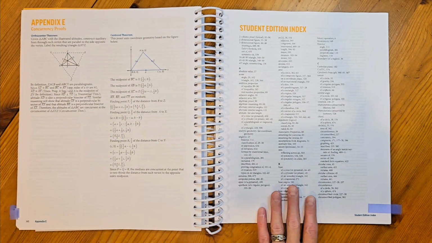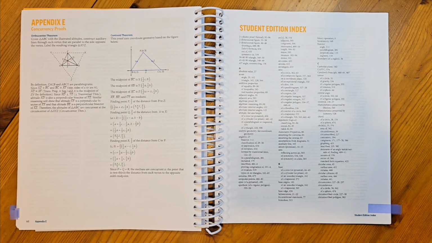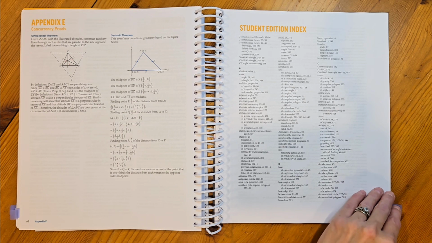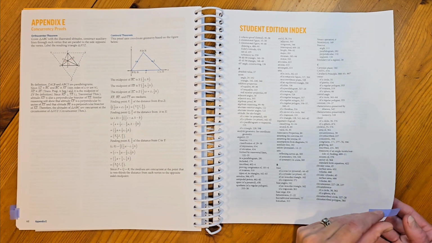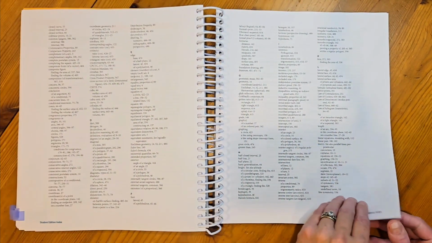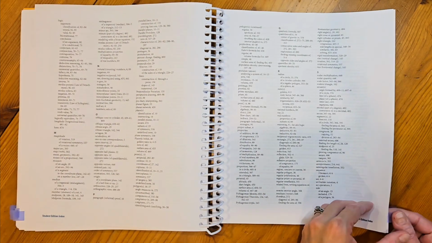And then we have the student edition index. Your student will have the same index in the back of their book, but if there's something that they need to review, they can look up that topic and the page numbers here.